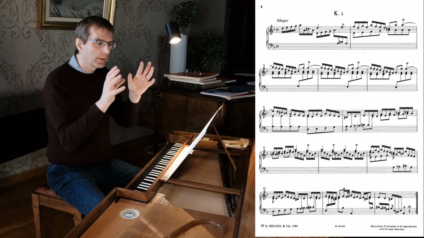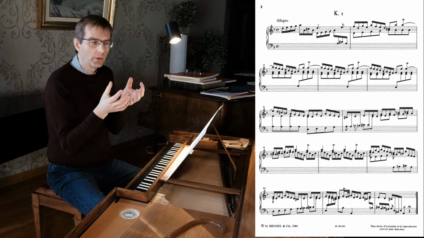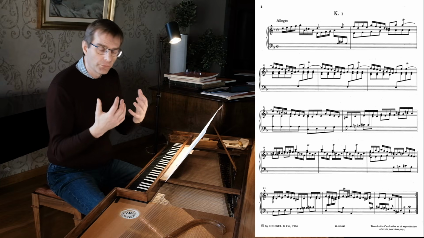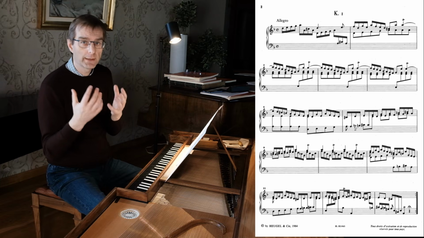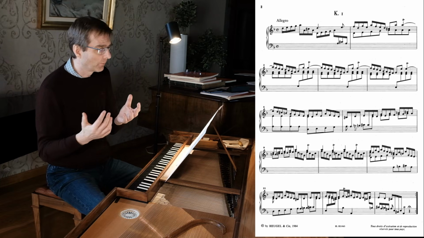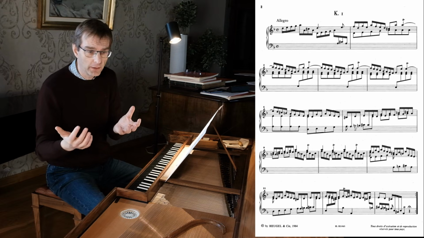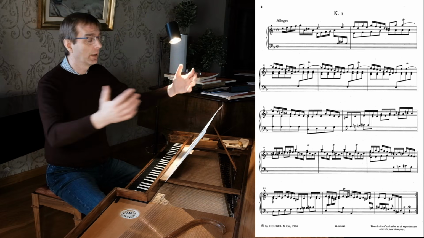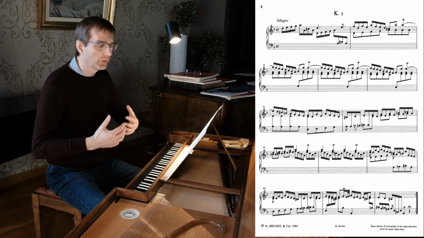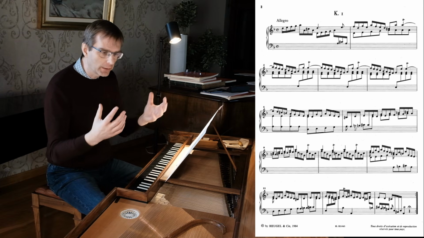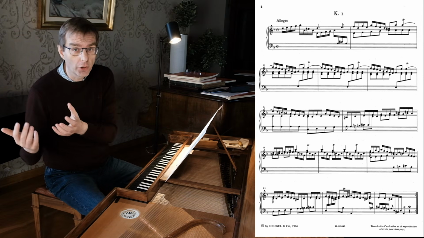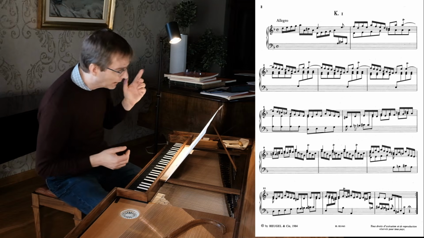So there are many things that are not in the score and that you have to add more or less as an interpreter, as a player. Whether you play for yourself, whether you play for people, when you play in Carnegie Hall, in order to translate the music for the listener to enjoy and to understand. I give you an example.